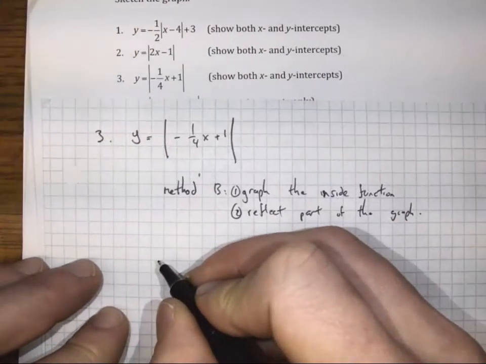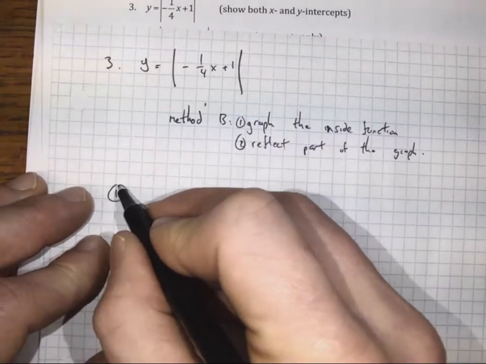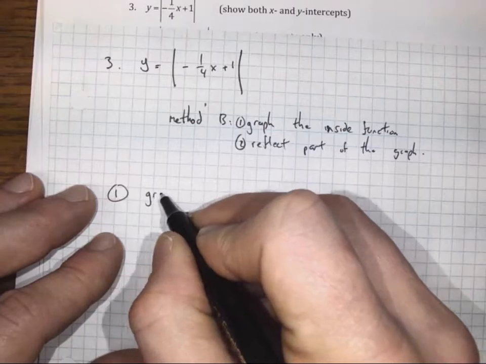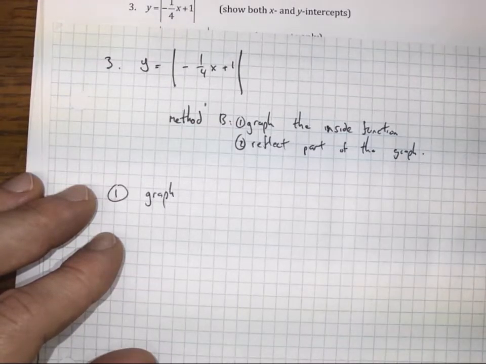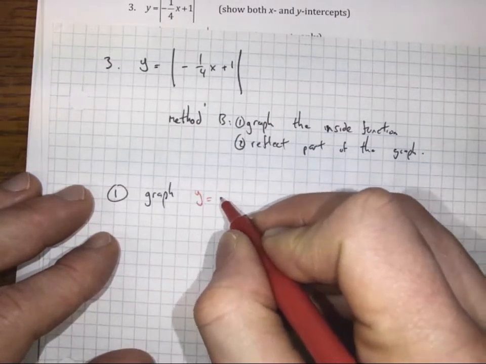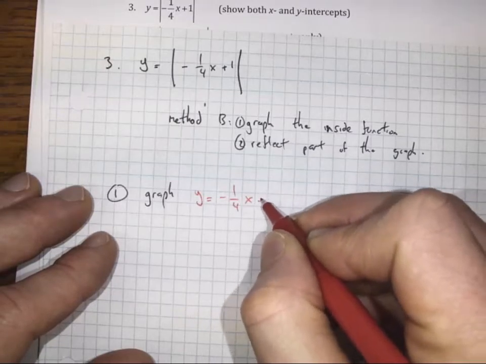Okay, so part 1 is to say, okay, we're going to just graph, maybe I'll use another color here, the function y equals -1/4 x plus 1.